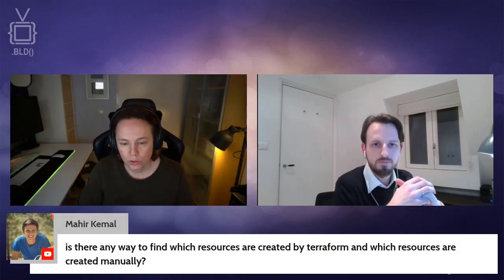Is there any way to find which resources are created by Terraform and which resources are created manually? Now, on the Azure side, there isn't, because Azure doesn't know if it was created using Terraform or something else or just manually. If you go to inspect your state, of course, then you can see which are created.